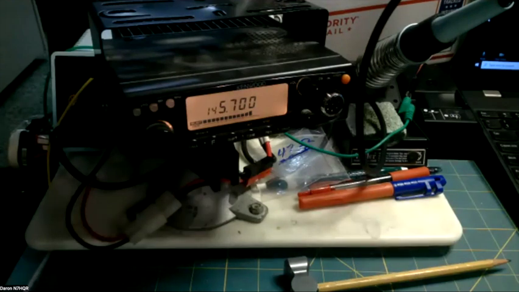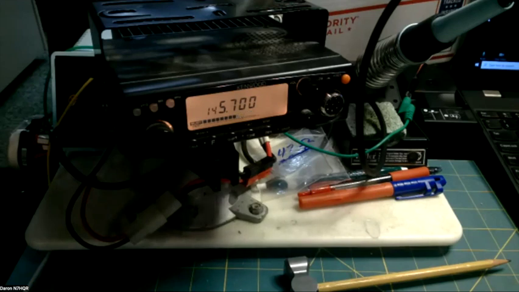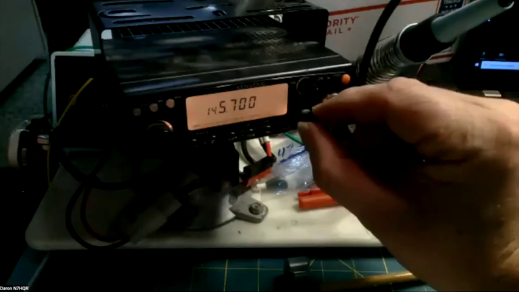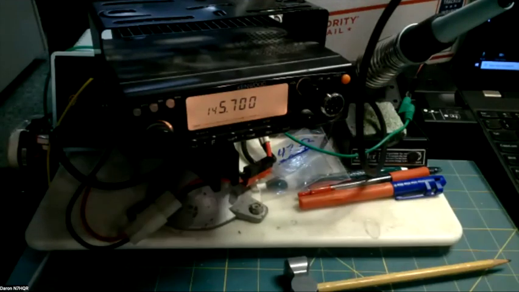What I want to show you is on the radio, as we decrease signal strength, what the noise is versus the signal. And we'll talk a little bit about the dB, how many dB is involved. So first thing I'm going to do is reduce our signal strength. You can see the S meter dropping down there till the signal is so low that the squelch has kicked in and silenced the noise.